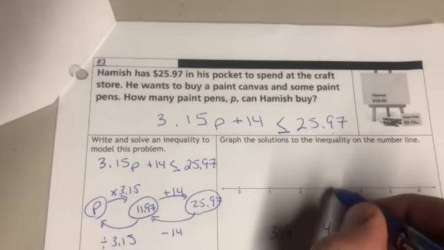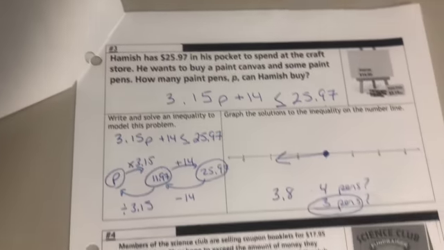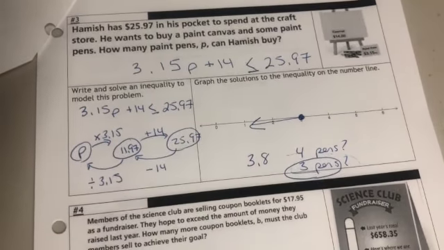Alright, so we will put a solid dot here at 3, and then he could buy 2, 1, or 0 pens if he really wanted to.